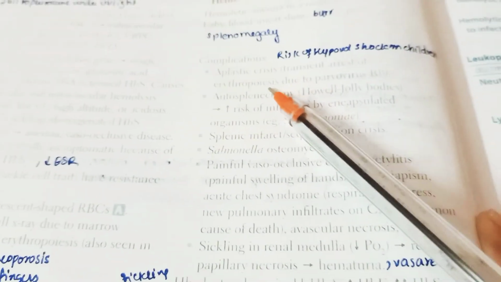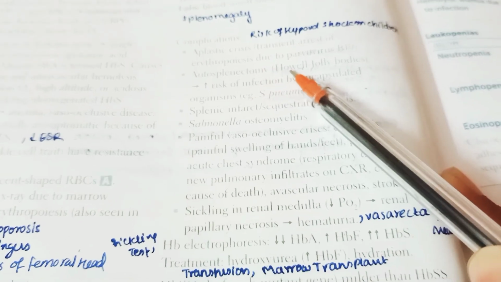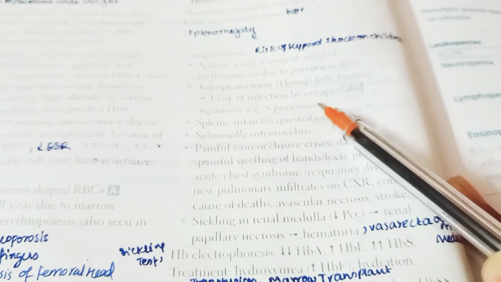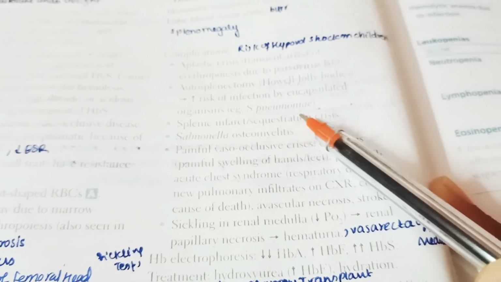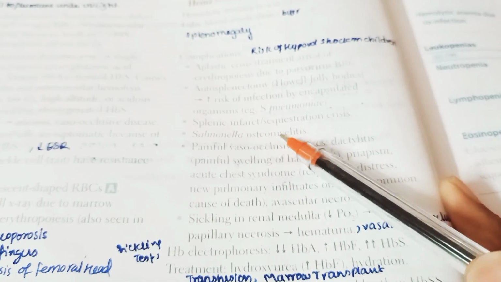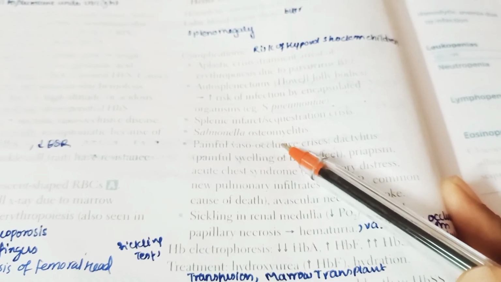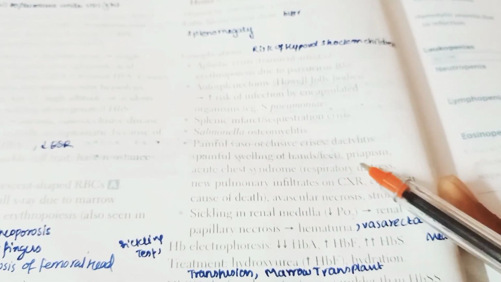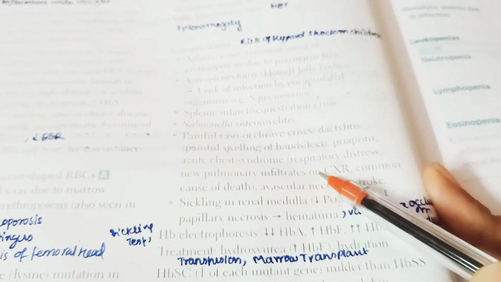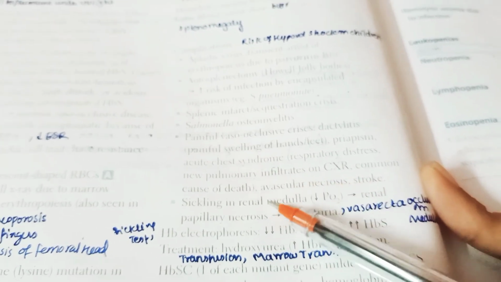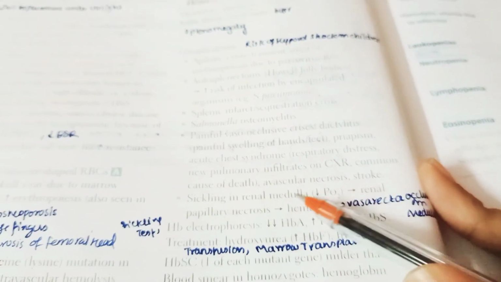Next, you can see the complications like risk of hypovolemic shock in children, aplastic crisis from parvovirus attacks, autosplenectomy, that is Howell-Jolly bodies, increased risk of infection by encapsulated organisms like Streptococcus pneumoniae, and splenic infarct or sequestration crisis. Salmonella can also cause osteomyelitis. There's painful vaso-occlusive crisis, that is dactylitis, priapism, acute chest syndrome, with new pulmonary infiltrates on chest x-ray, a common cause of death. And there is avascular necrosis, stroke.